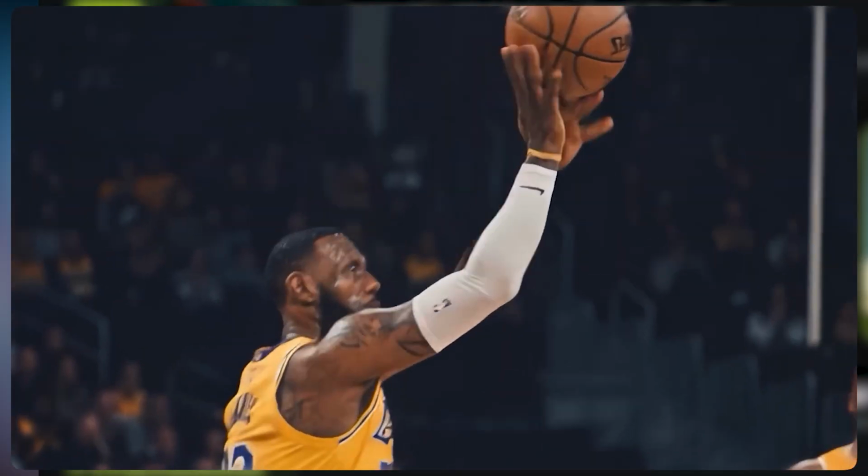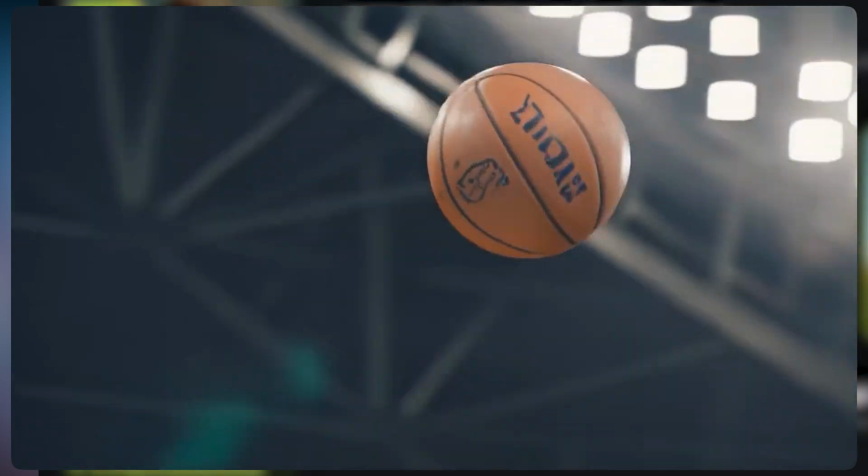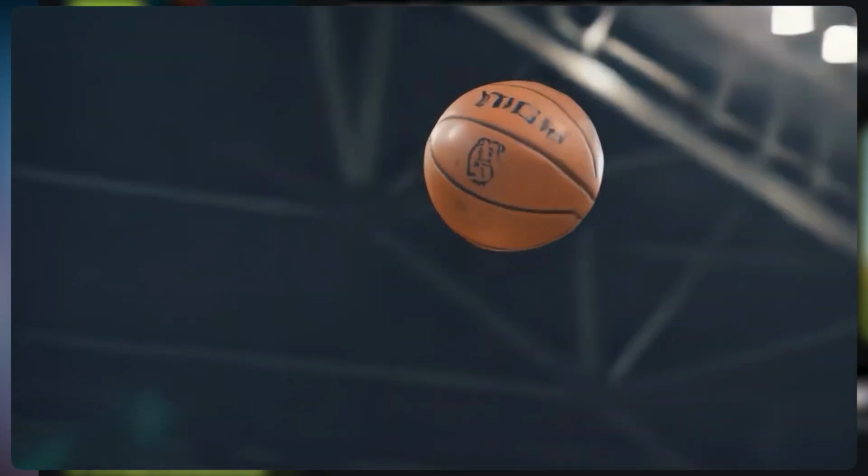This is a pro tip. Telling the AI do not let the ball go left or backwards is crucial. Without that, the AI might glitch a little bit and throw the ball in a random direction. But here, it climbs perfectly. It looks like a pure shooter's form.